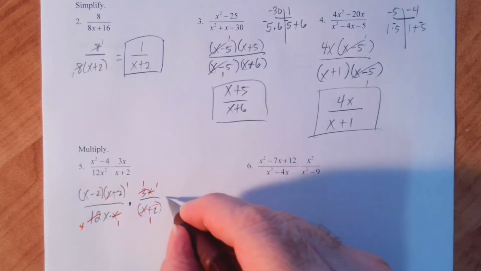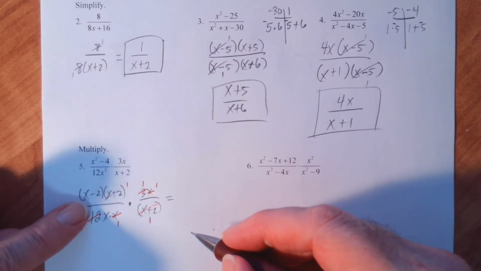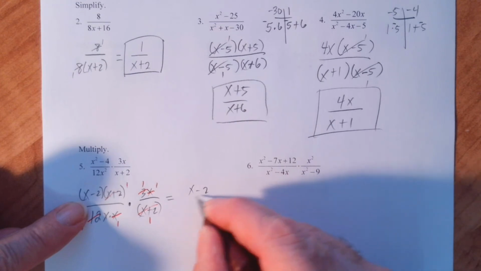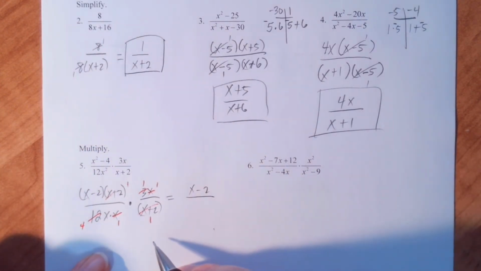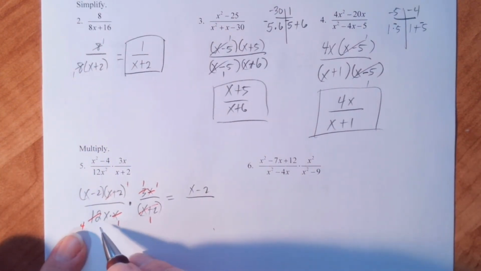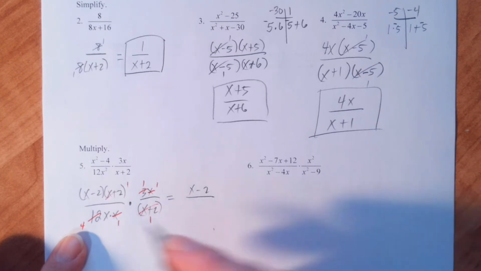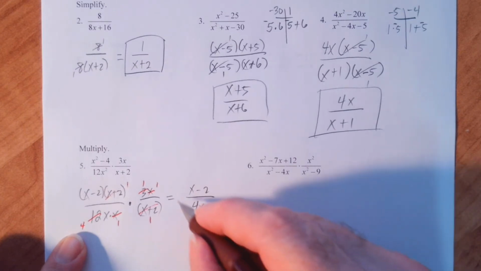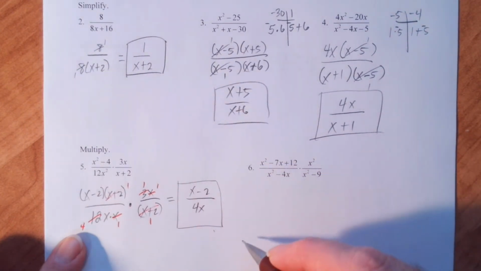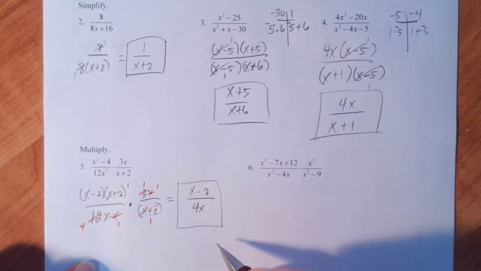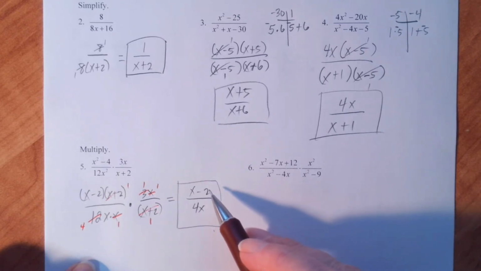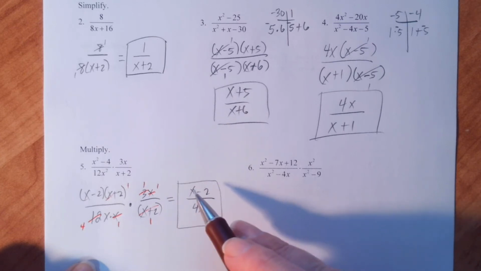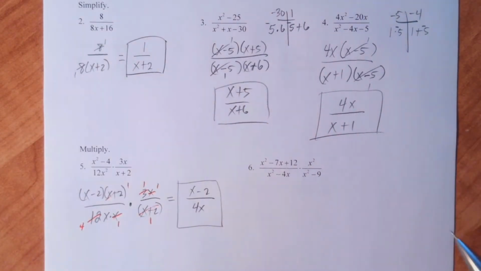So now be careful when you multiply across. You've got x minus 2 times a bunch of 1's. So that's x minus 2. And in the denominator, you have 4 times x times 1, so 4x. And that is simplified. Notice we can't cancel the 2 with the 4 or the x's here because we have terms up here and cannot cancel a term.